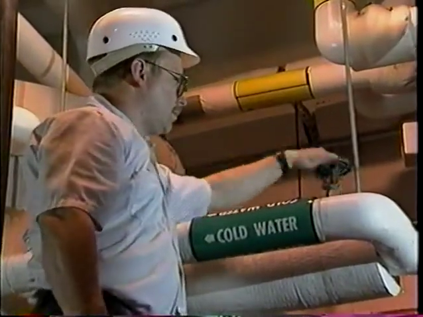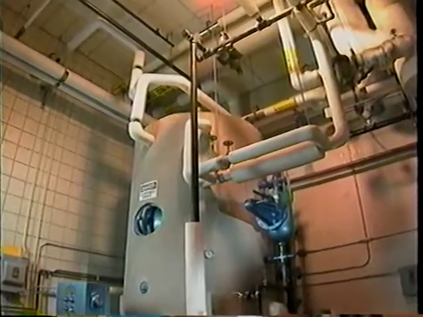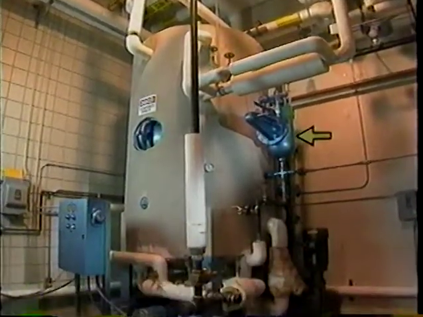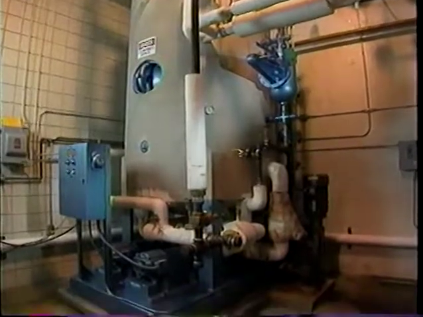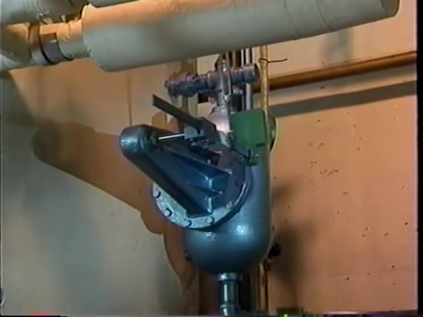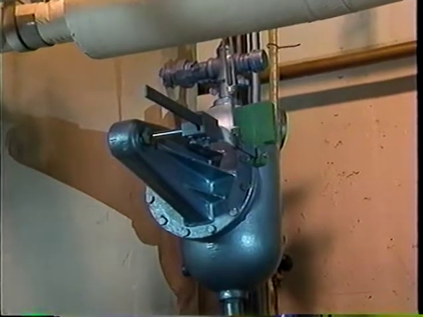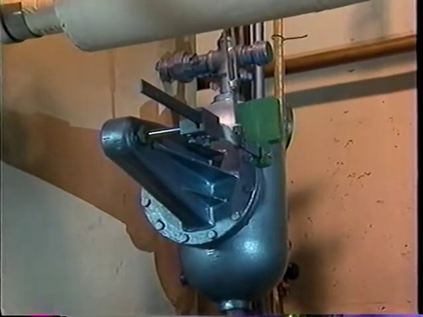Manual systems feed city water with a hand-operated valve. Automatic systems feed city water with a float-controlled valve mounted slightly below the NOWL. If the float drops from a low water level, the valve in the city water line is opened. As the water level rises, the float rises to shut the valve off.